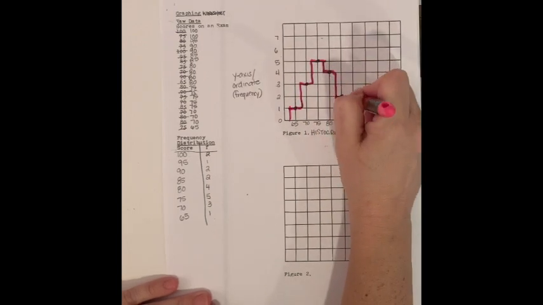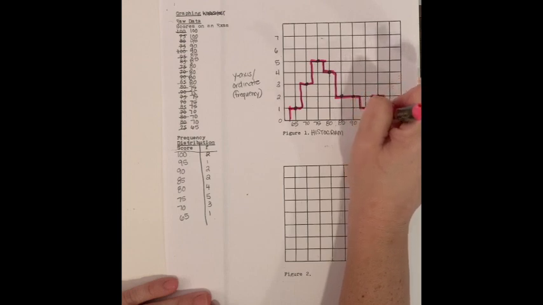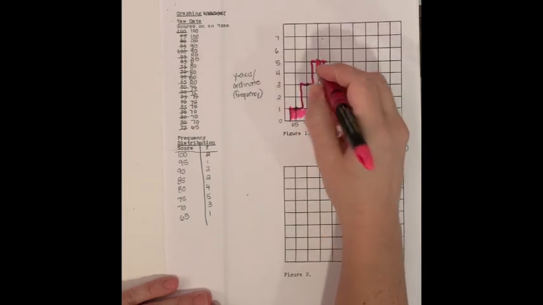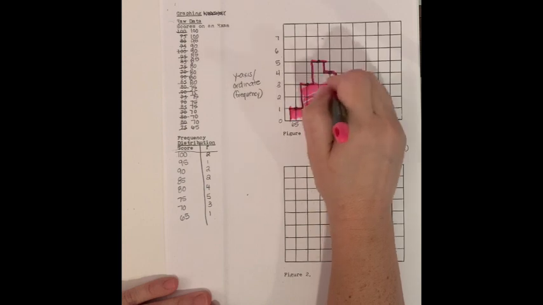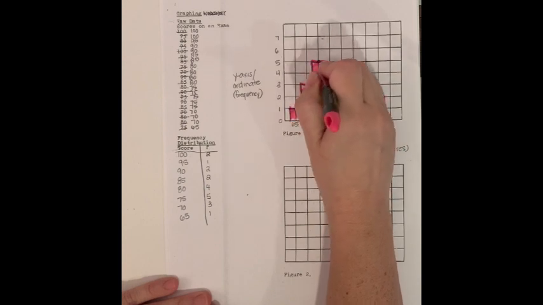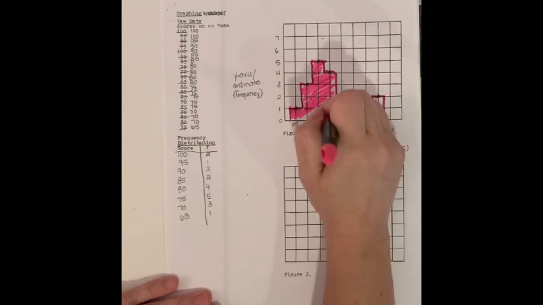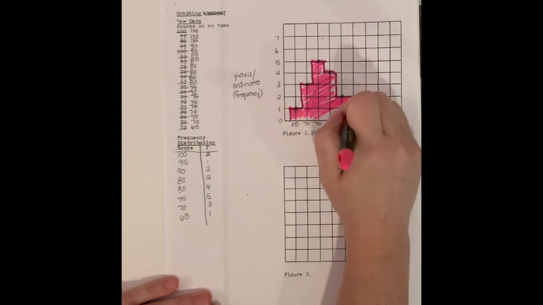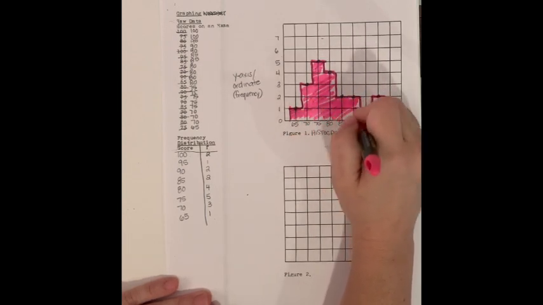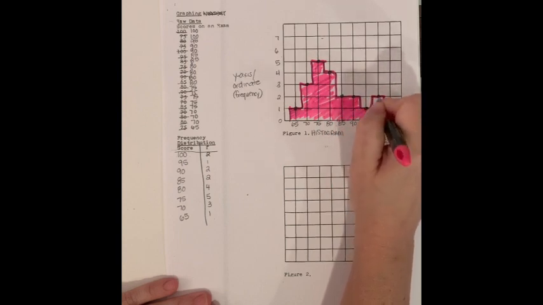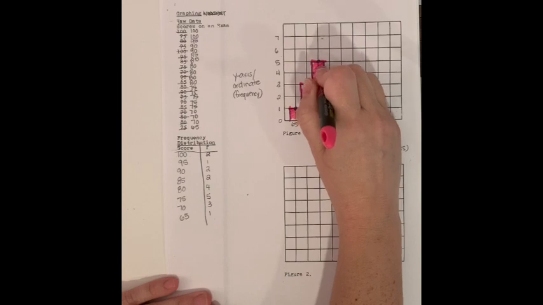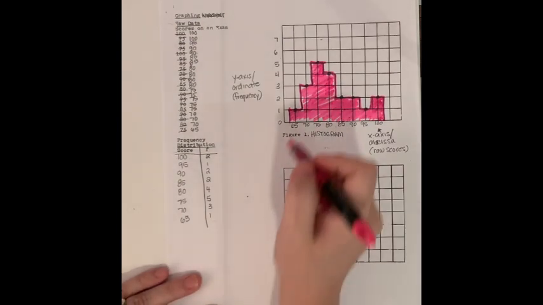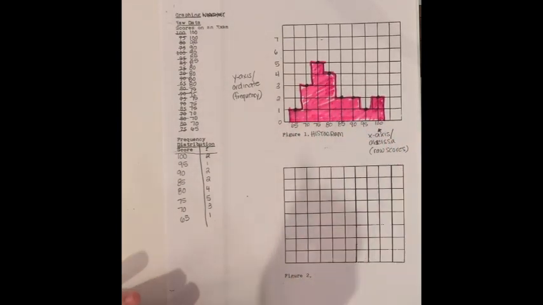So it's gonna outline, and then you can just shade it in. It makes it real easy to understand the data. It's a nice visual representation. You can see how the dots are kind of corresponding with each other, where they're falling in relation to one another. All right, that's pretty good.